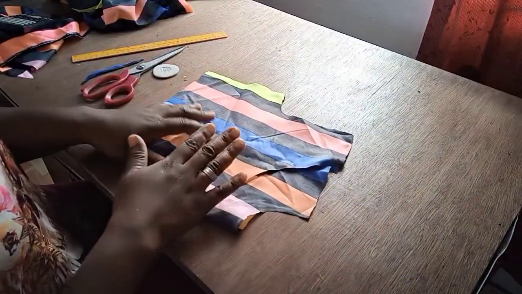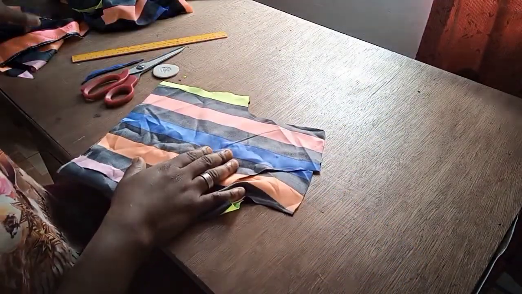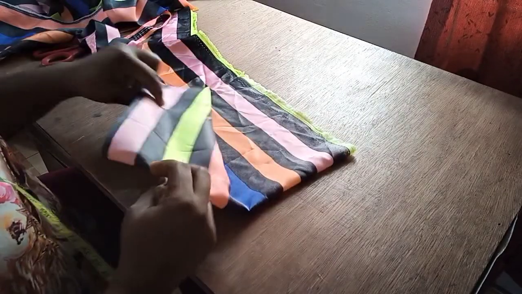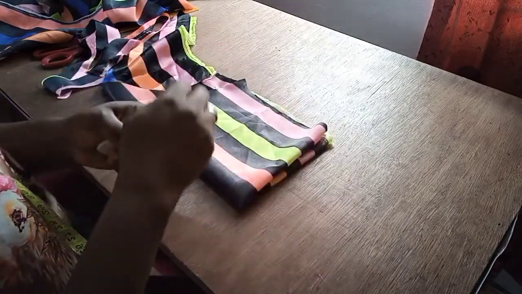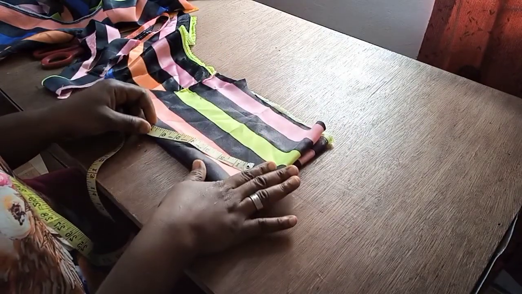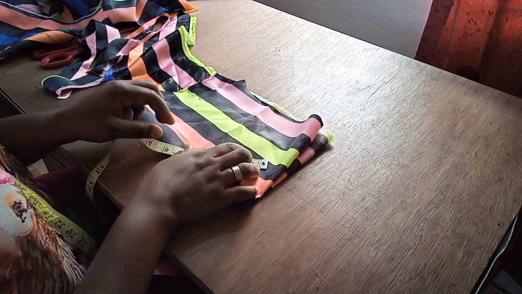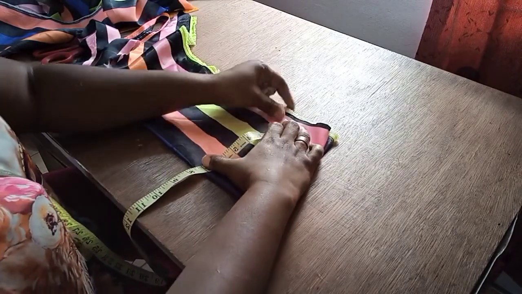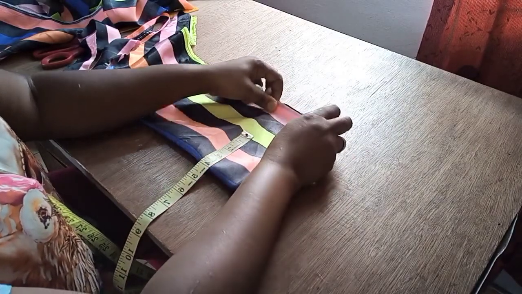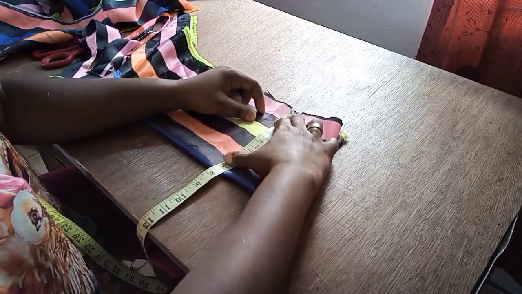So the next thing I'll do now is to cut out the sleeve. In cutting out the sleeve, I have it folded into four so I can cut the two sleeves together. It's going to be a short length sleeve. Okay. So the armhole is 14 divided by 2, that's 7. So I have 7 here plus say an extra allowance of about half of an inch, which is okay.